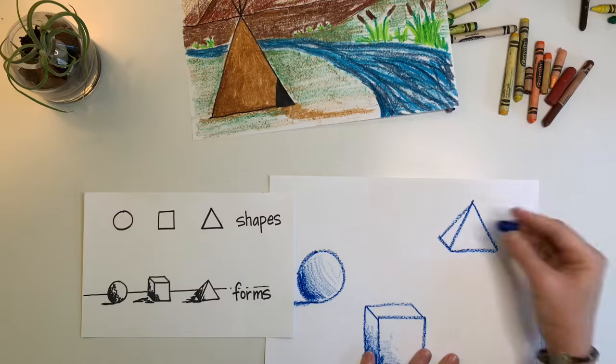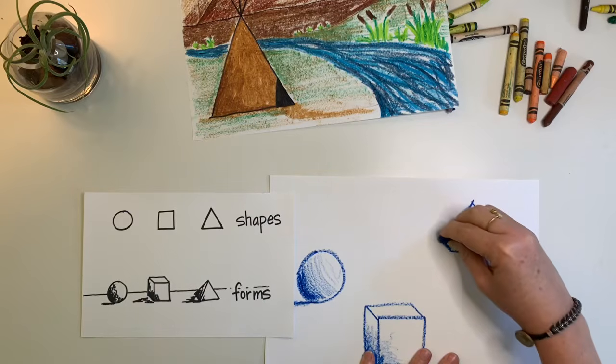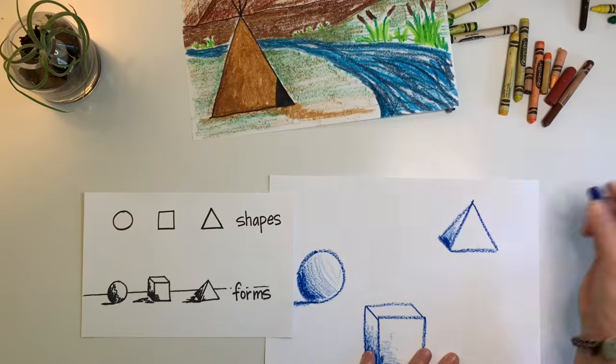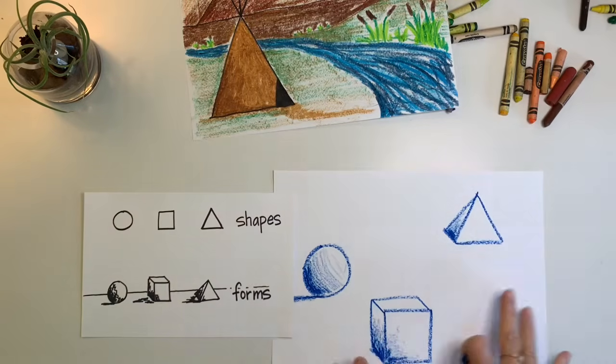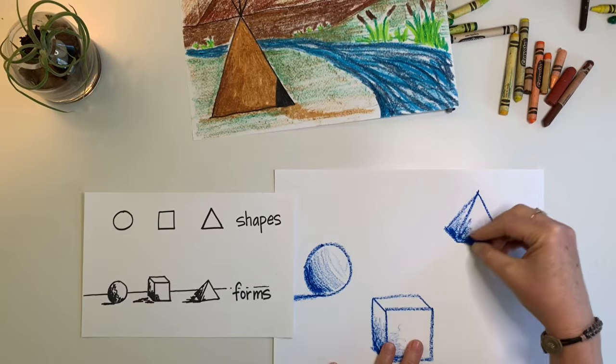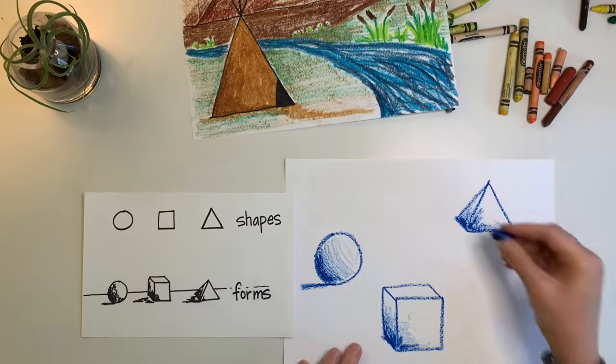And now we're going to do a little shading. Heavy, medium, light. You've got plenty of room to continue practicing this. If you're doing this in community, you could take it home and practice it at home.